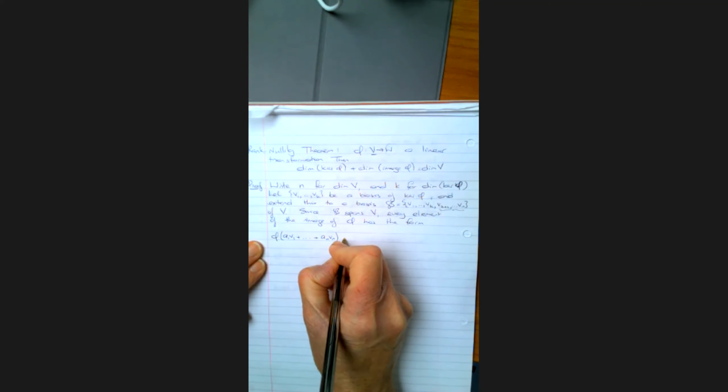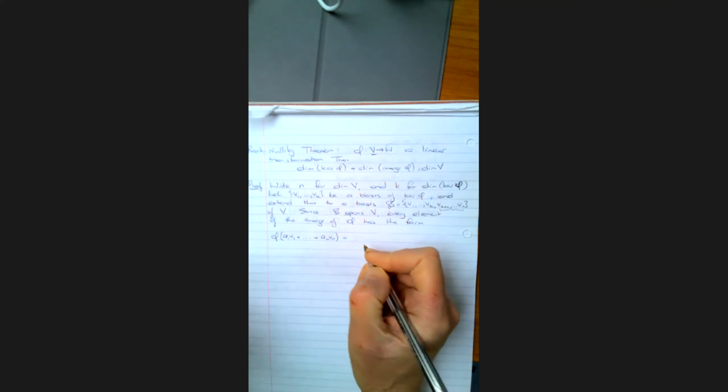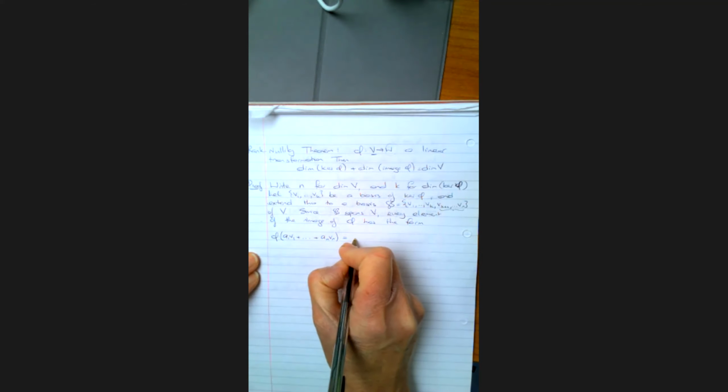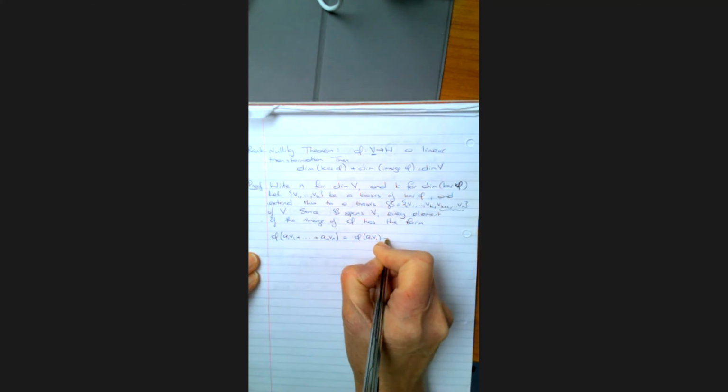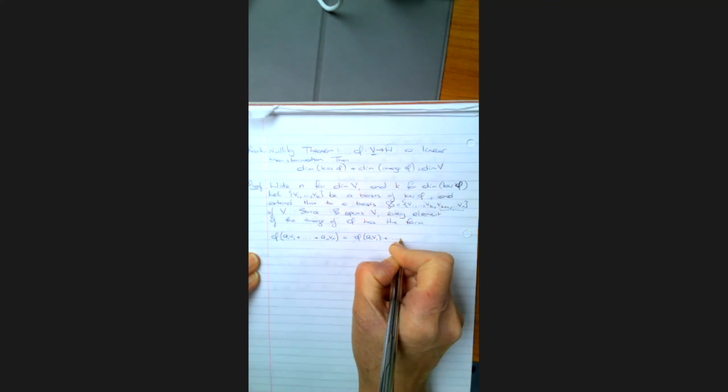It's phi applied to some linear combination of the elements of the basis B. So a1 v1 up to an vn, where the a's are scalars from the field F. Now, if we apply phi to a1 v1 plus ... an vn, that's the same as, phi being a linear transformation, phi of a1 v1, and so on, up to phi of ak vk is in there somewhere. And in the end, we have phi of an vn.